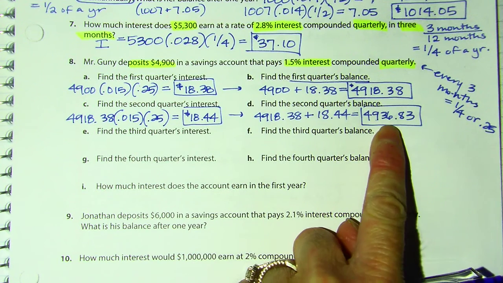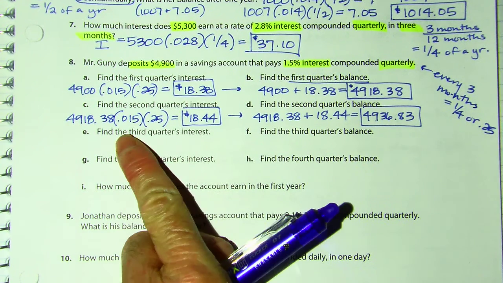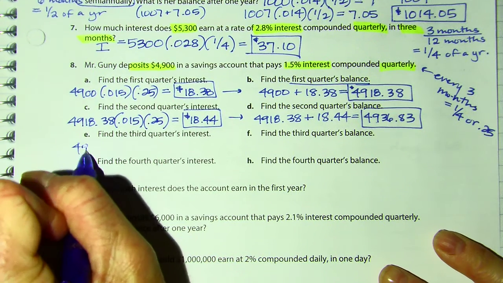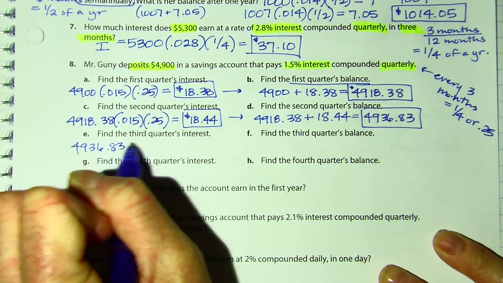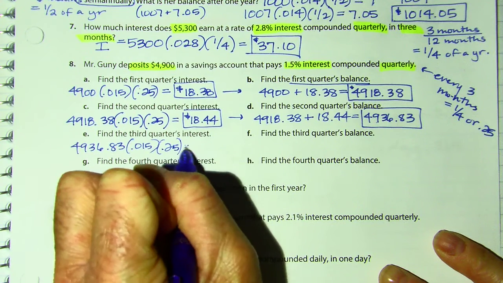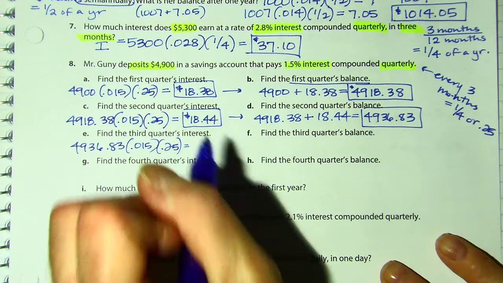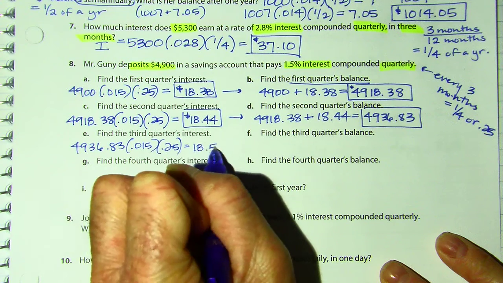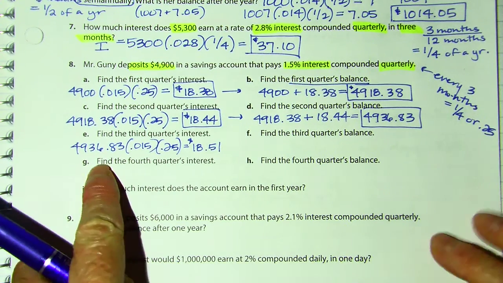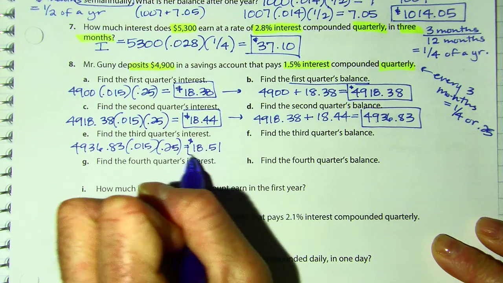So take our new balance times our interest rate times 1/4. So $4,936.83 times our interest rate times 1/4. Enter that. You can pause my video, and it's a little bit more this time, $18.51. Notice it keeps going up because I have more and more money in my account.